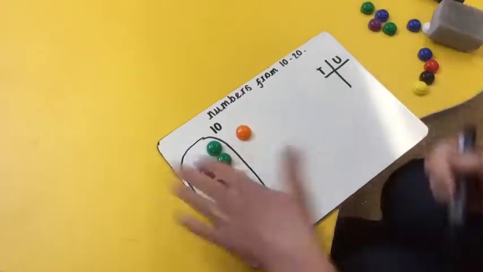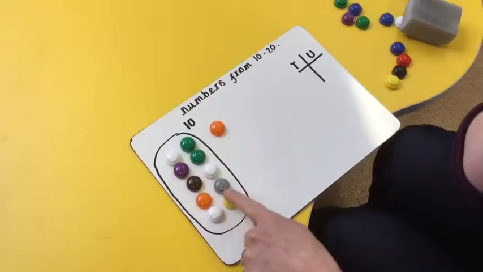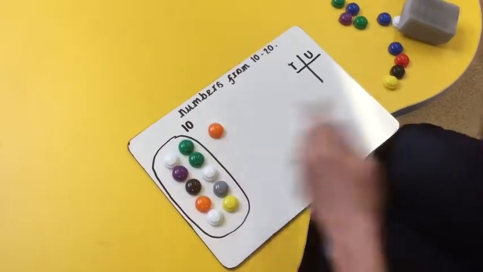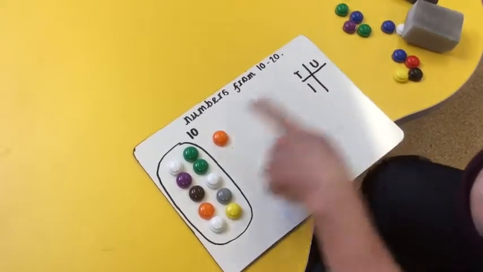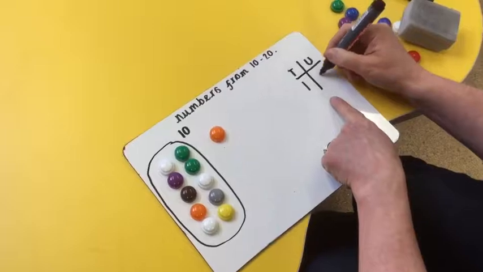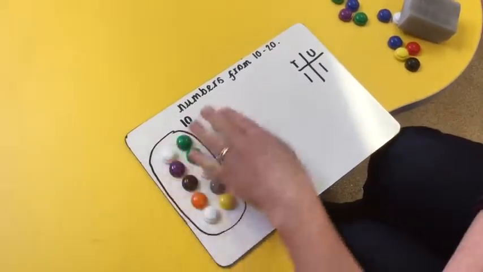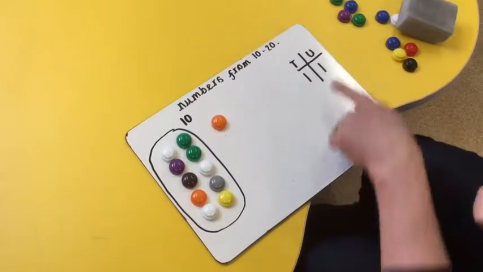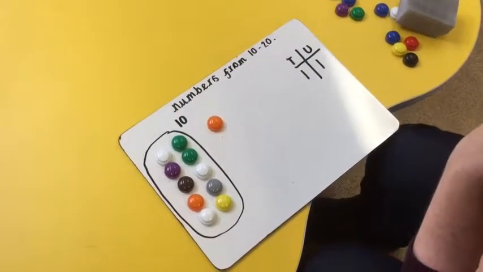So if I have a look at my counters here, I know I've got 1, 2, 3, 4, 5, 6, 7, 8, 9, 10. I've got one group of 10 here. So I can put in my place value board my 1 in the tens column, and then I've got one unit, I've got one left over that isn't in a full group of 10. So that makes 11. Or we've got 10 and 1. So it's really useful to go through the place value board too.